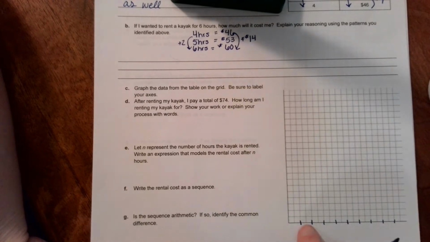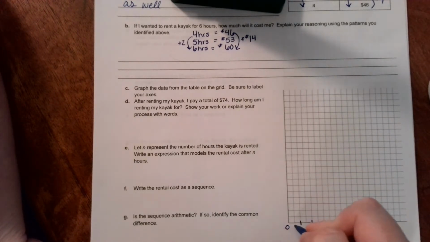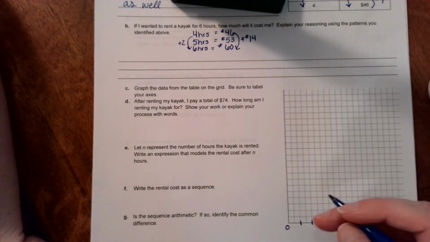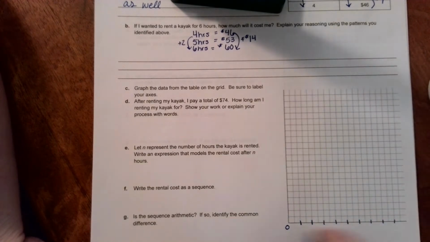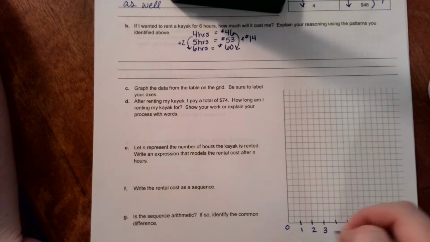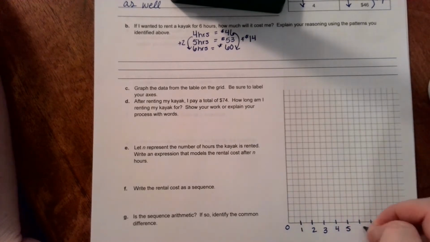If you're going to skip 2 spaces, you start by skipping 2 spaces. Remember, this is 0. And then whatever you're counting by, you skip that many spaces all the way through. It's a pet peeve of mine if you couldn't tell. Okay, so my x-axis should be the number of hours that I'm renting the kayak for.